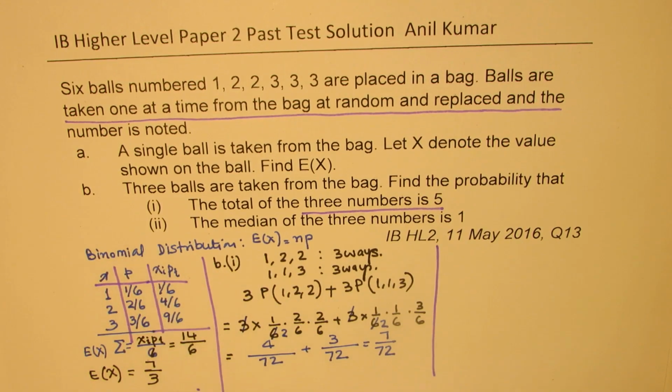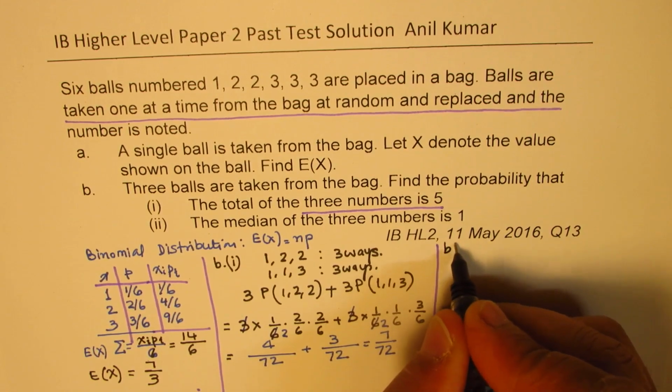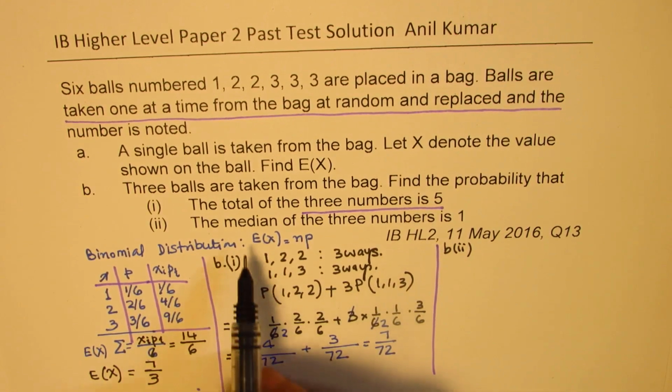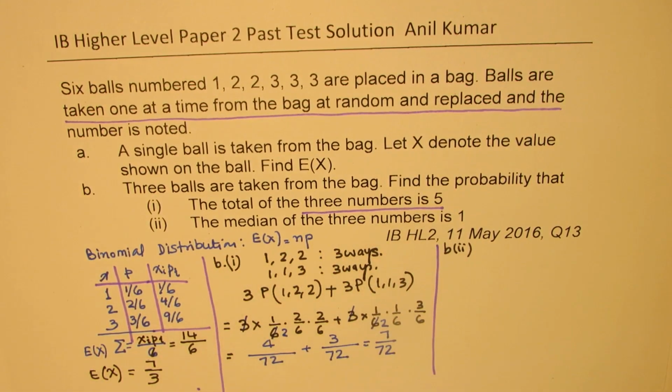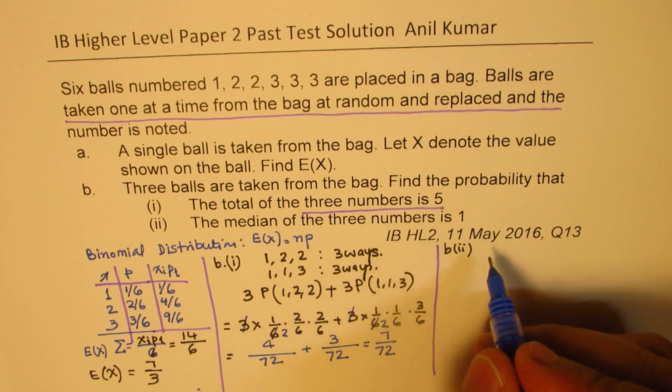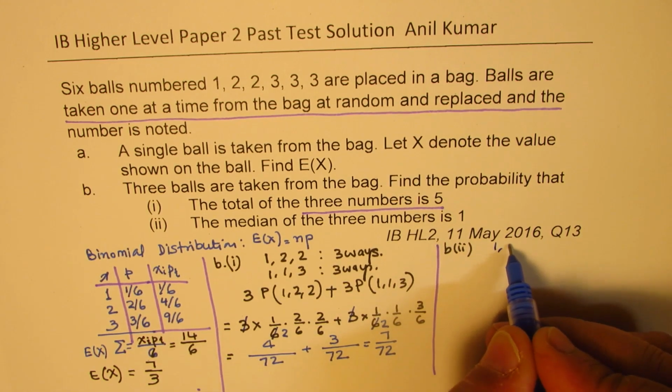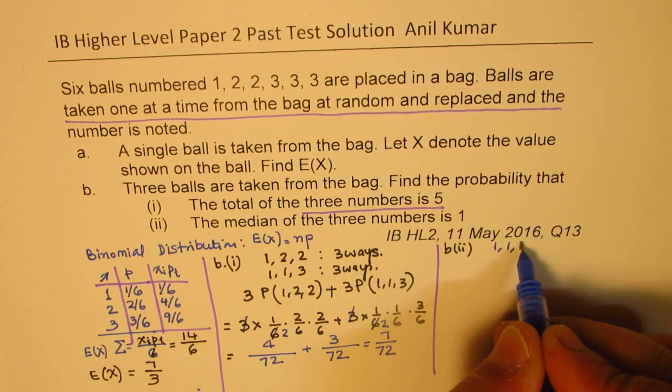Now part B2. Part B2 is: the median of the 3 numbers is 1. So how do you get a median of 1? Well, the median means the middle number if you arrange them in a particular order. So one case could be that we look for the event with 1, 1, 1, correct?